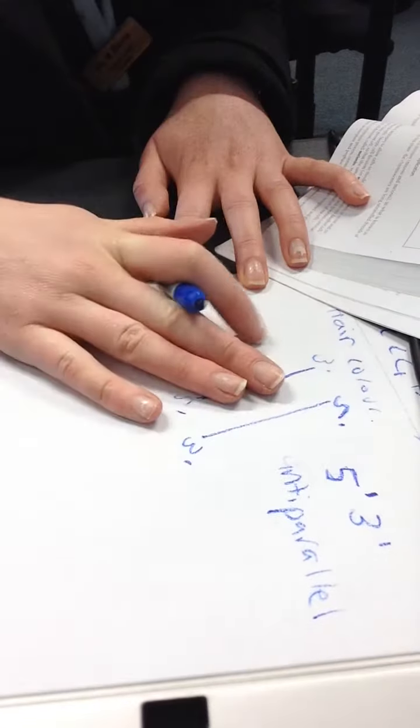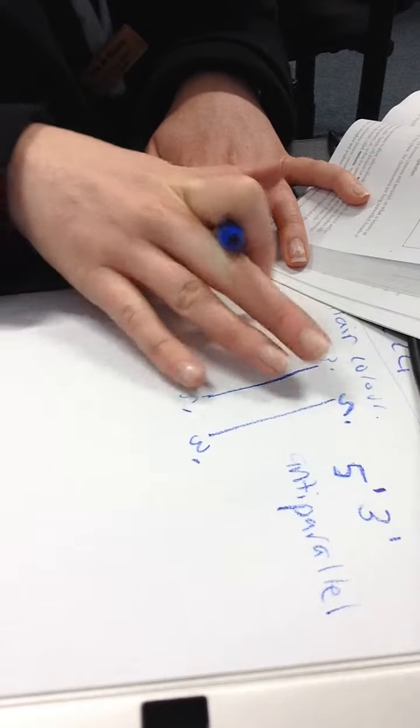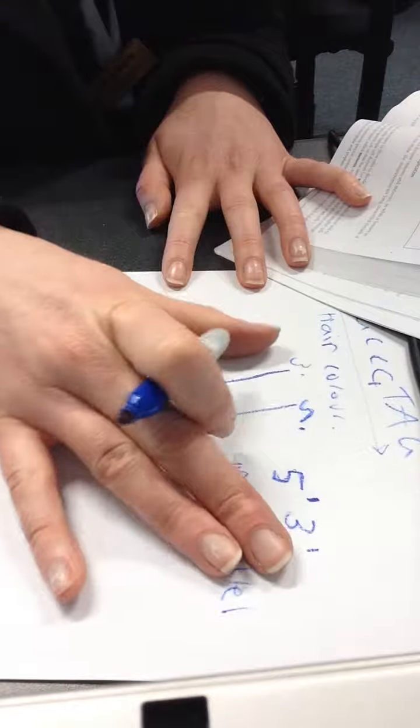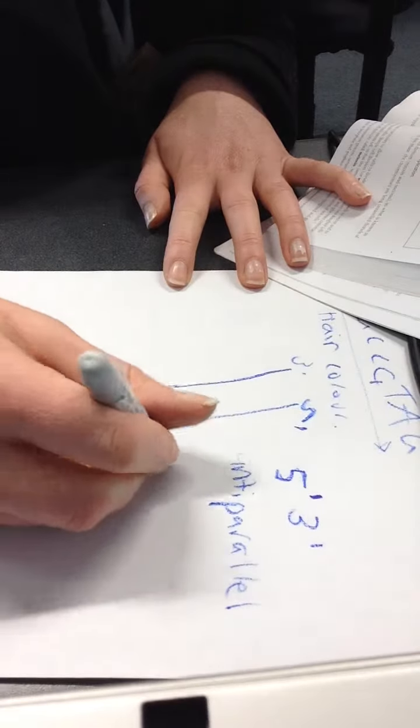So every DNA strand has an end, and it just depends on which end of which phosphate is hanging off the end. But don't worry about that. Just think about it as one end's 5', one end's 3'. So here's our DNA strand.